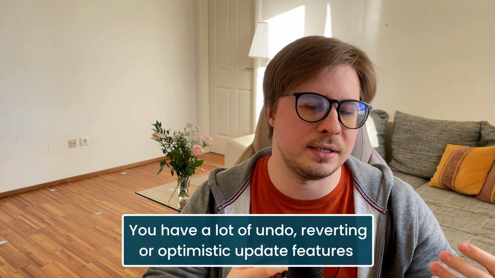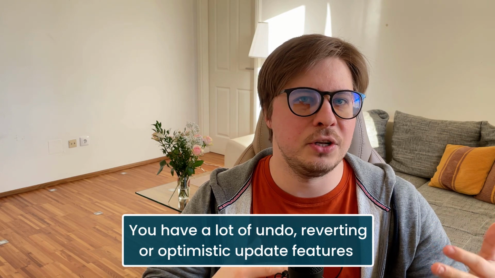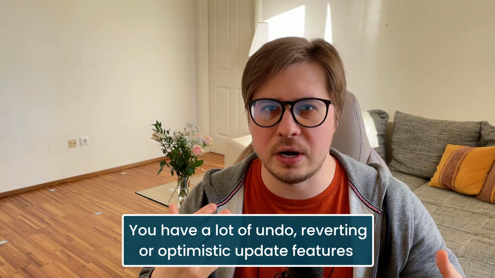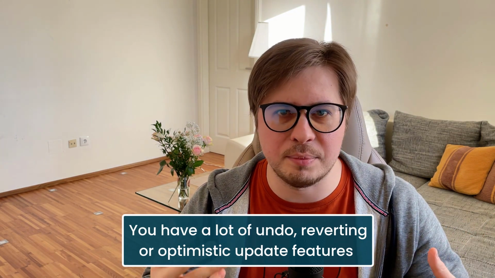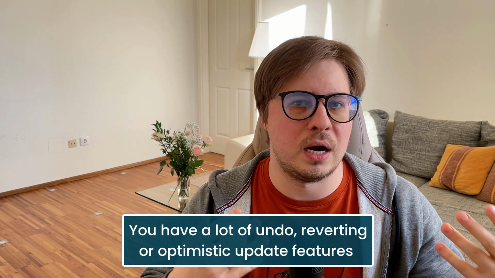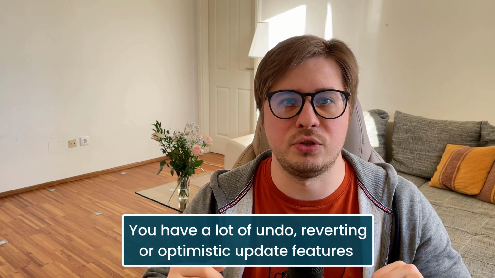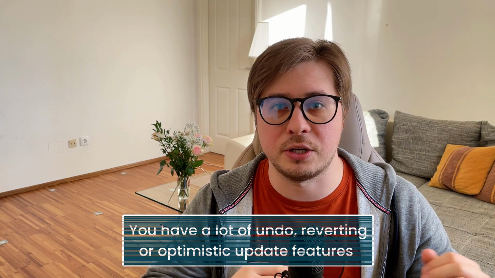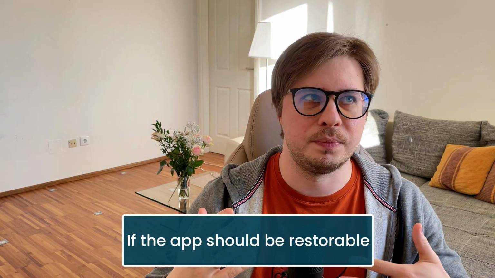The second case is if your application has a lot of undo features, reverting, or optimistic updates. Those are all good scenarios in order to bring the Redux architecture into your application. Then let's move forward, and another scenario where Redux might be useful is when your application needs to be restorable.